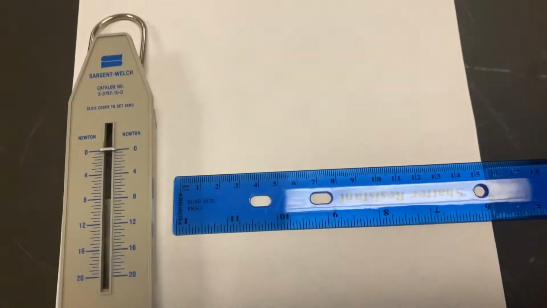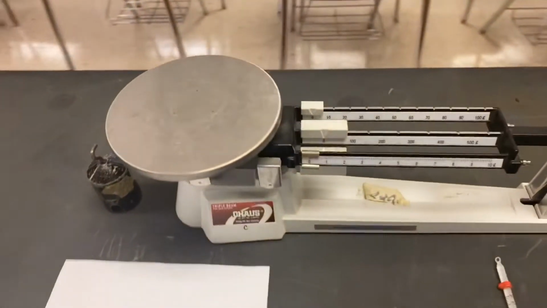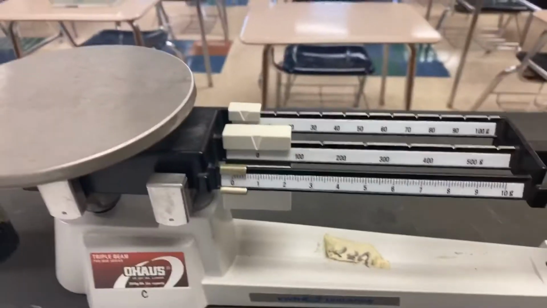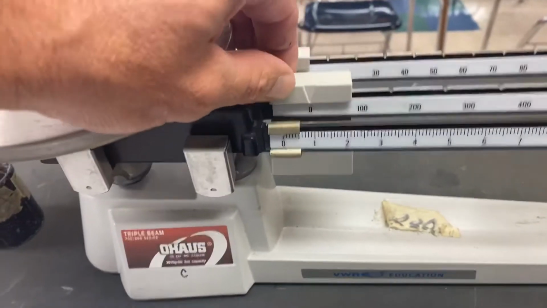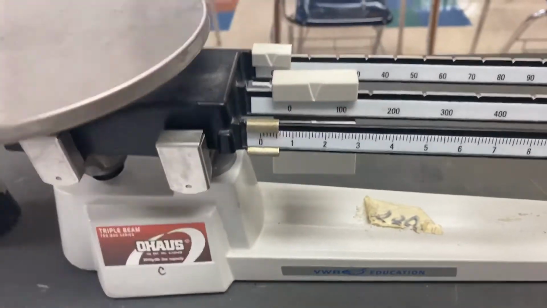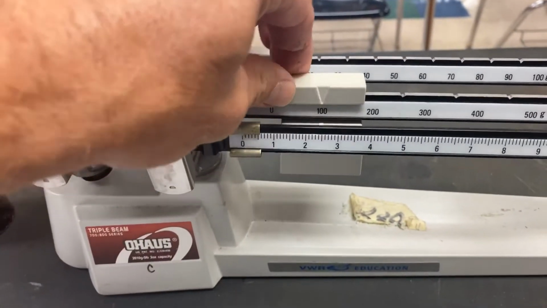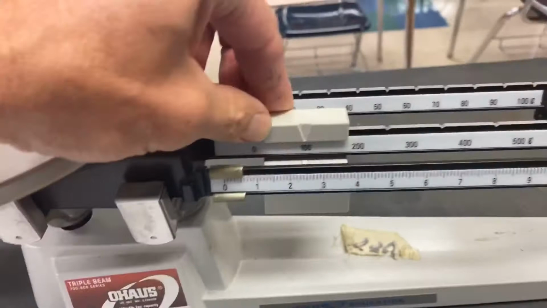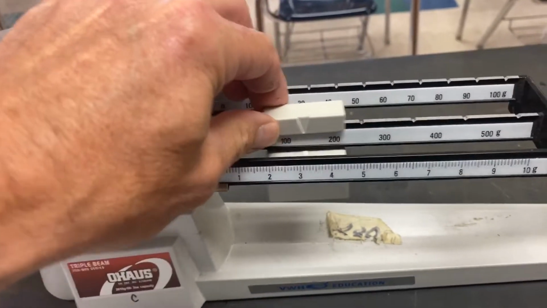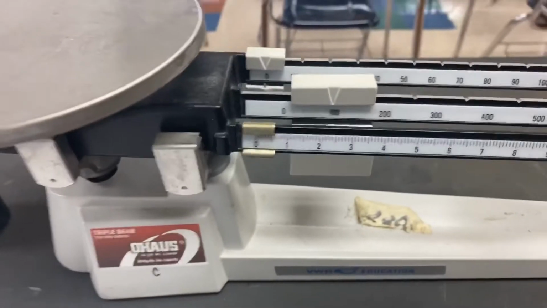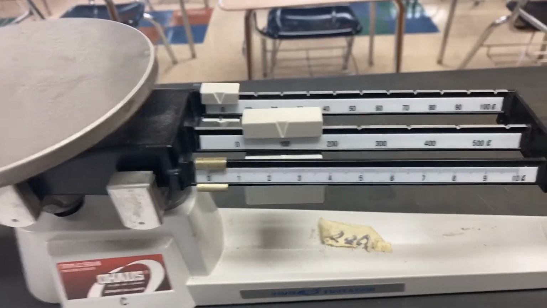Okay? All right, now, very quickly, a quick item on the triple beam. You do not put in between notches. The weights have to fit solidly in a notch. There is no guessing. Guys, the purpose of a tool is not to guess.